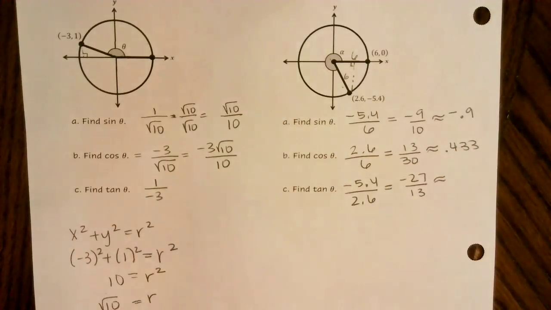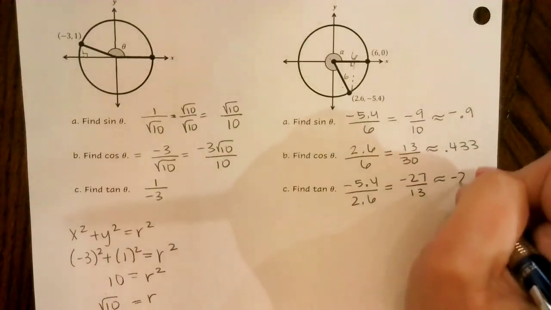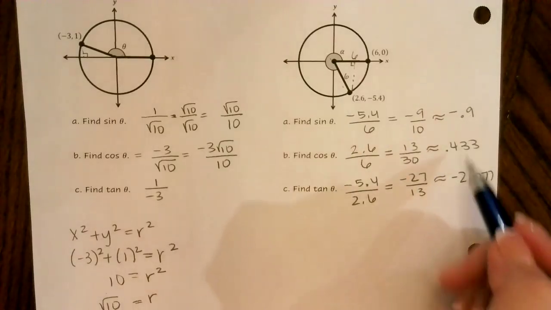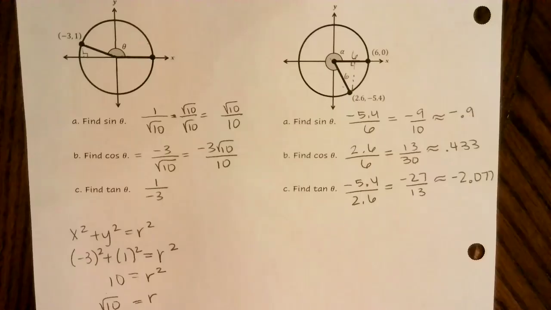And if you put that in the calculator, you get negative 2.077. You do want to leave 3 decimals. This one did not come out to 3, but if there are 3 decimals, you want to make sure you're leaving it at 3 decimals at least. All right, so that is our sine, cosine, and tangent lesson.